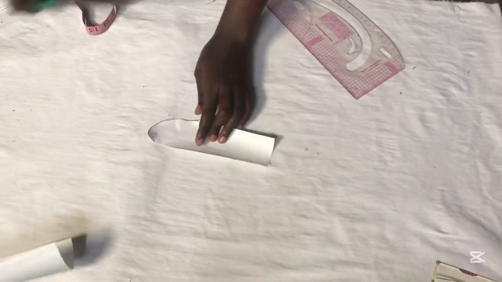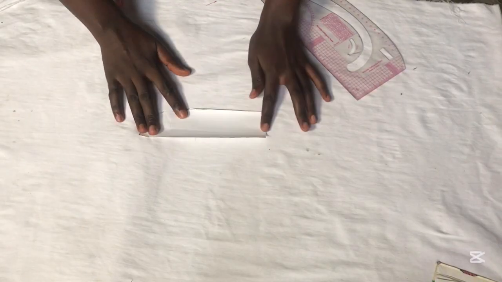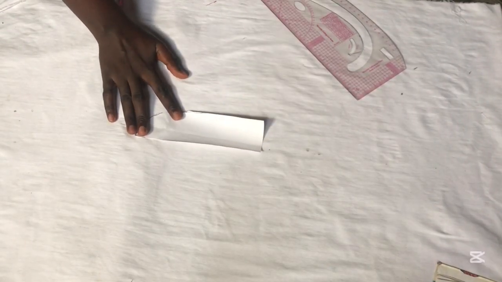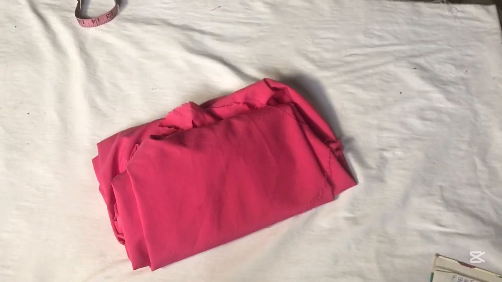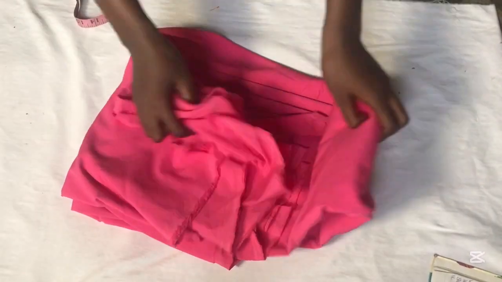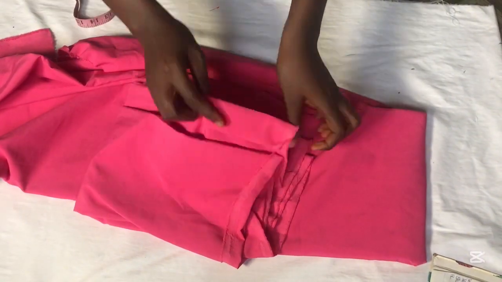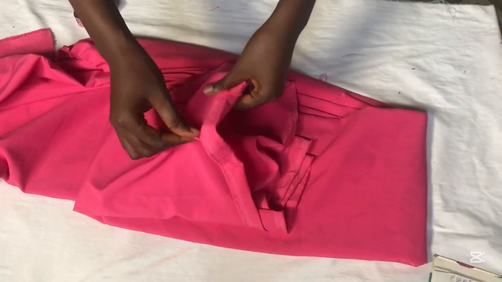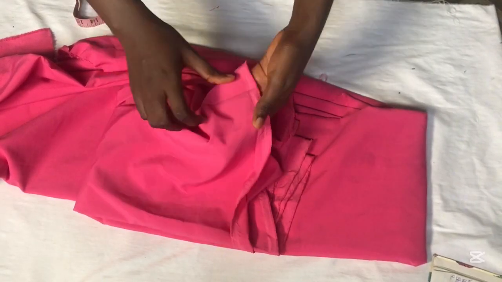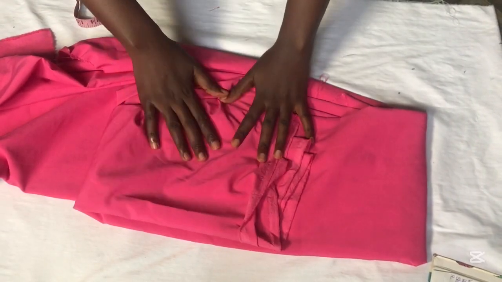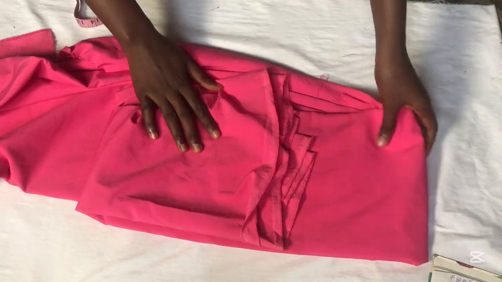So this is what it looks like. Now we're going to move on to start cutting on our fabric. So guys, this is the fabric we're working with. This is crepe fabric, and this crepe fabric doesn't have any stretch in either side. So this is what we have, and I'm working with 2 yards of crepe.